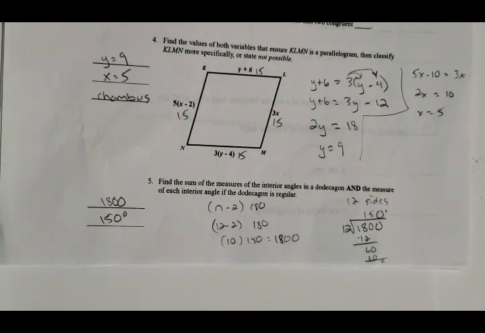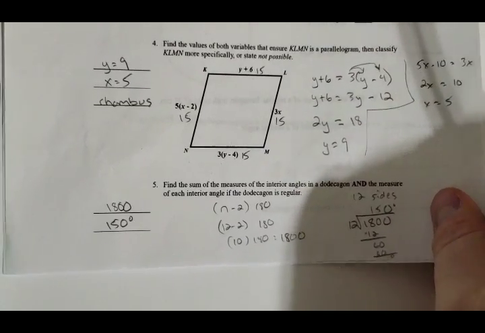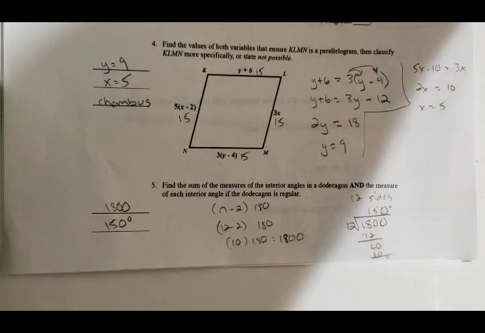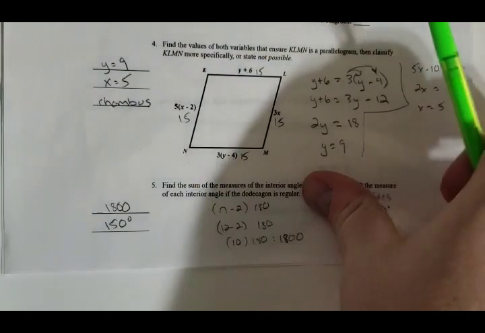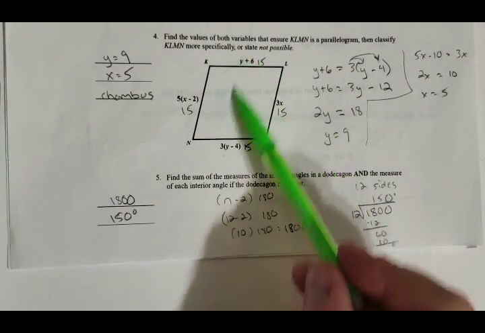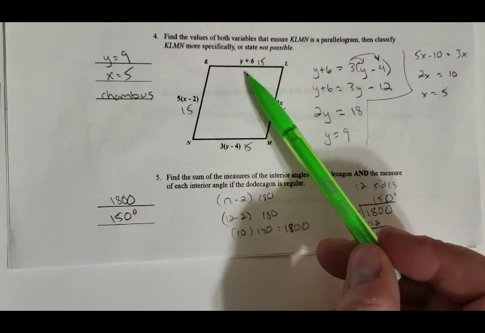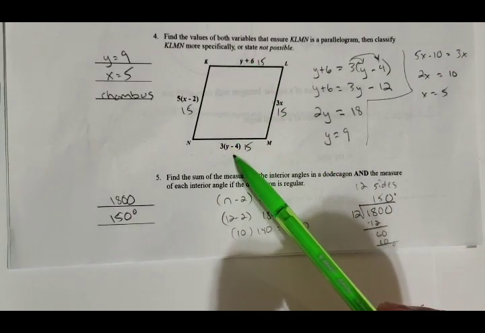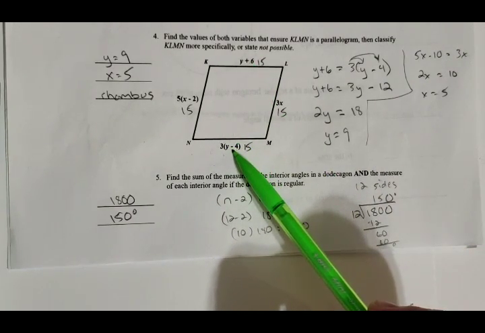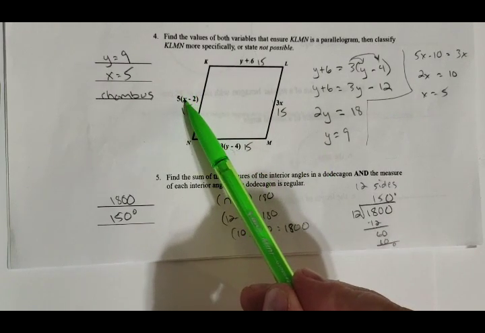The one thing I know about a parallelogram is that opposite sides in a parallelogram are congruent. So if I want this to be a parallelogram, I have to make the sides that are opposite each other, this one and this one, congruent to each other. And also this side and this side have to be congruent to each other.